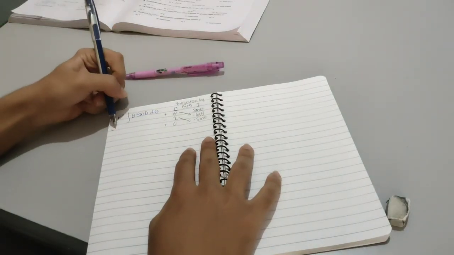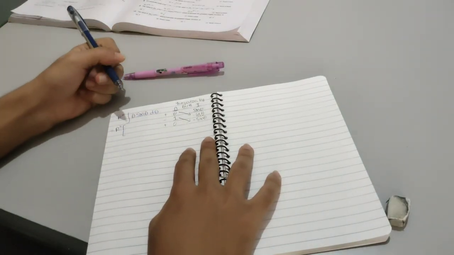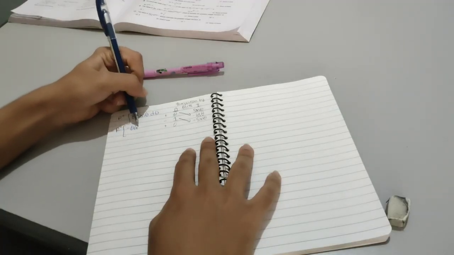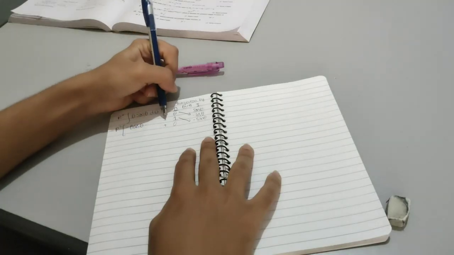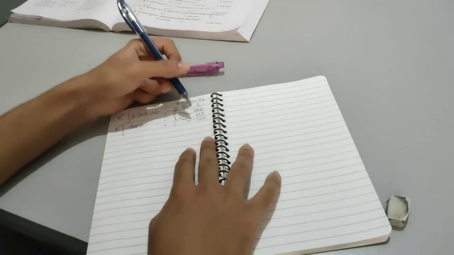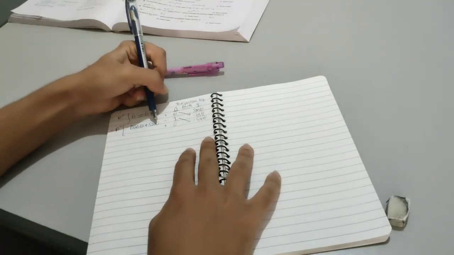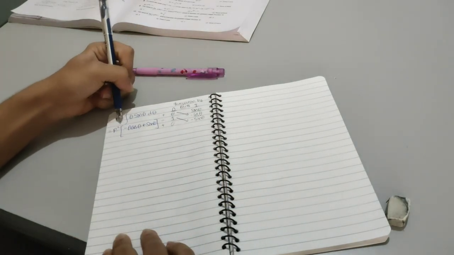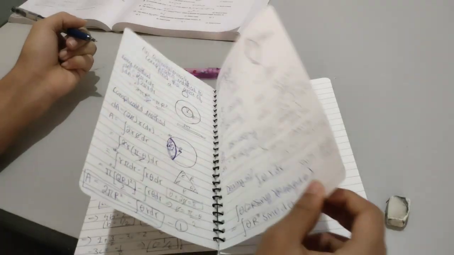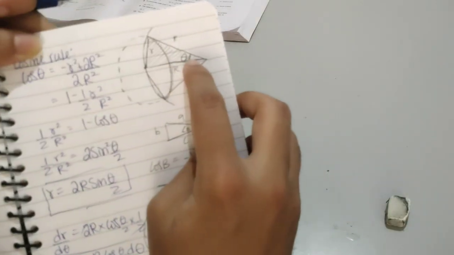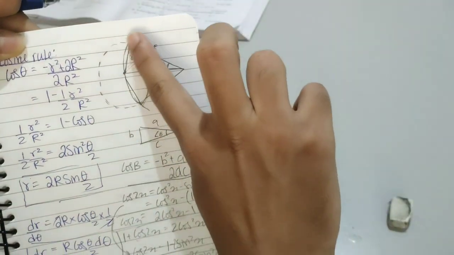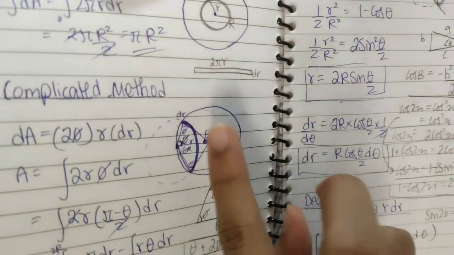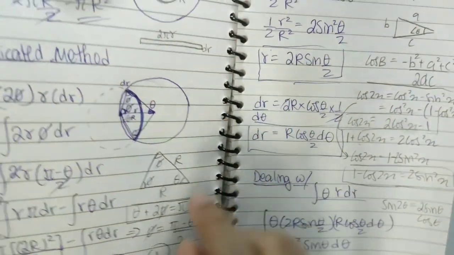So this just becomes r square times, you get minus theta cosine theta and minus of minus sine theta, which just gives you plus sine theta. And the integrating limits are going to be theta goes from 0 to pi, because look at the diagram over here. You want it to sweep the entire arc. Even in this diagram, you want this theta to basically go from that to that, right?